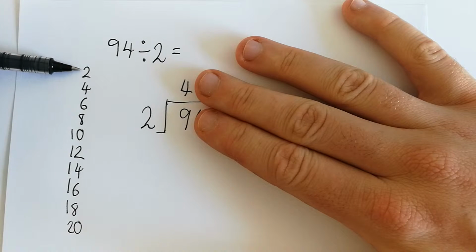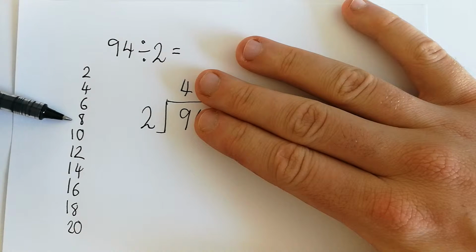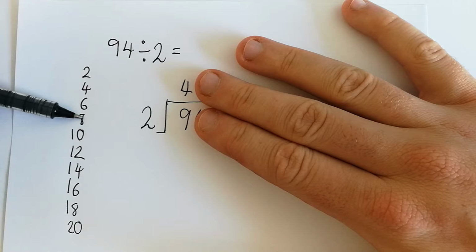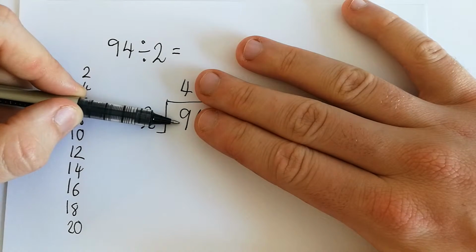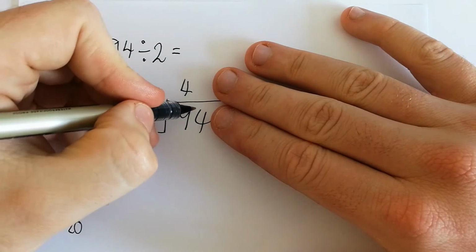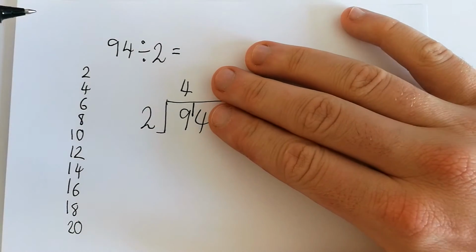And then I go, okay, well 4 times 2 is 8. So it's kind of like saying I've eaten 8 sweets out of 9. How many have I got left? Well, I've got 1. So I put a little 1 in the top corner there.